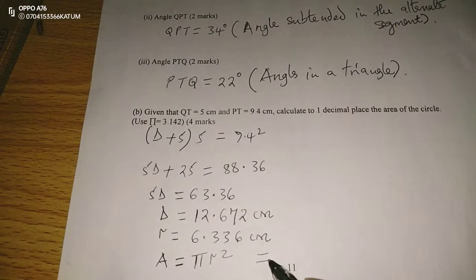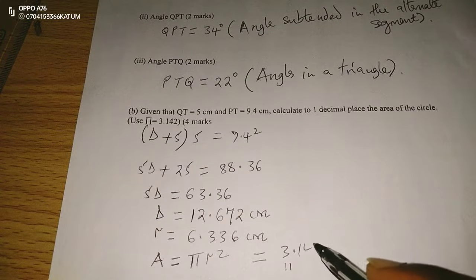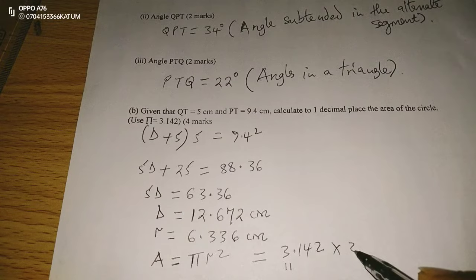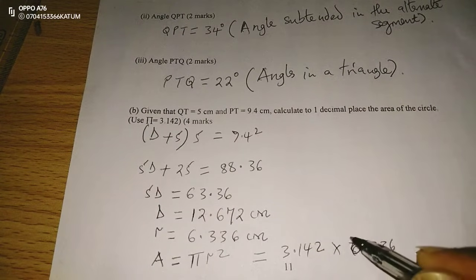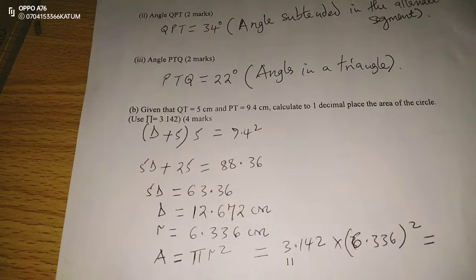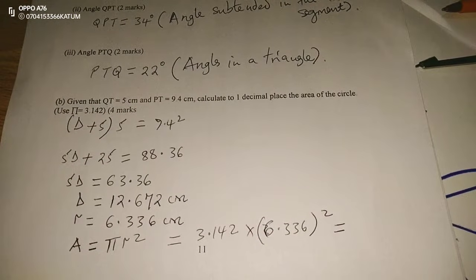So I'm going to substitute this formula and have pi of 3.142 as instructed times the radius, which is 6.336 squared. So this is going to give us the area for the given circle.